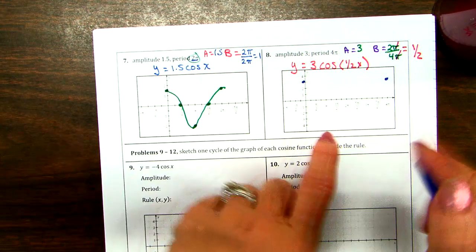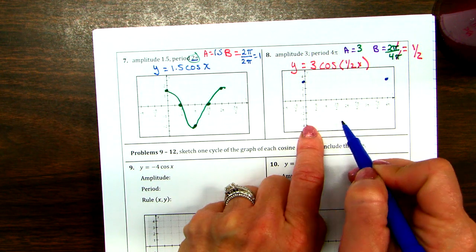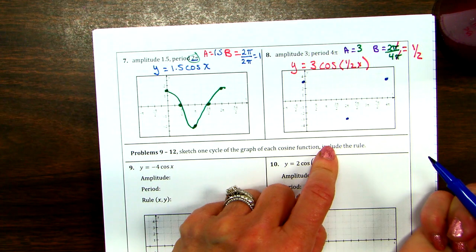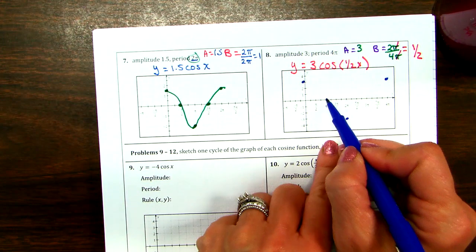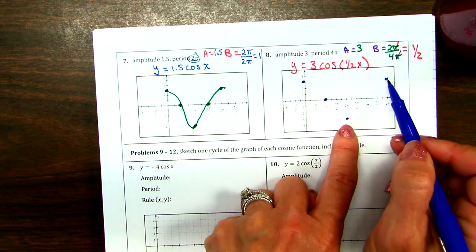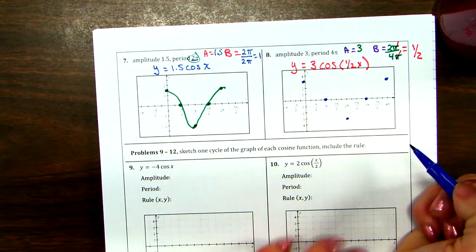In the middle of 0 and 4 pi would be 2 pi. 1, 3, there. And then we have x-intercepts in the middle. So between 0 and 2 pi would be 1 pi. Between 2 pi and 4 pi would be 3 pi. Equally spaced. That's important.